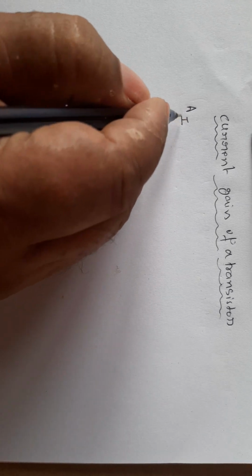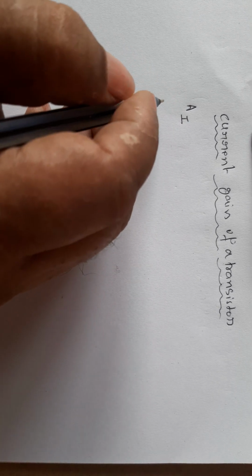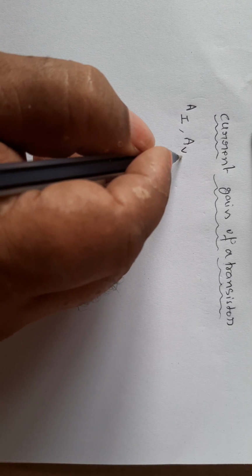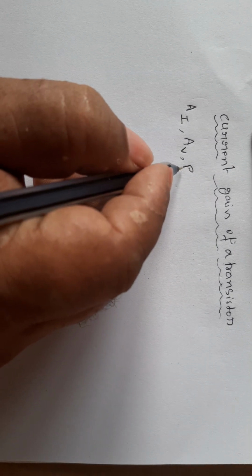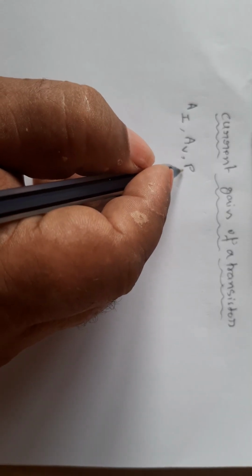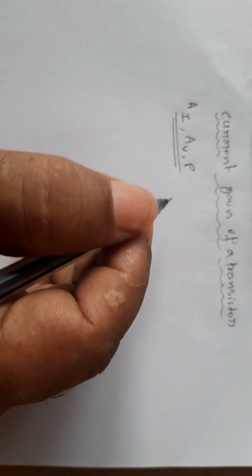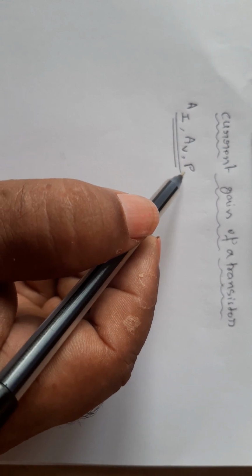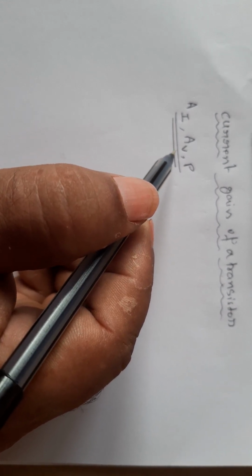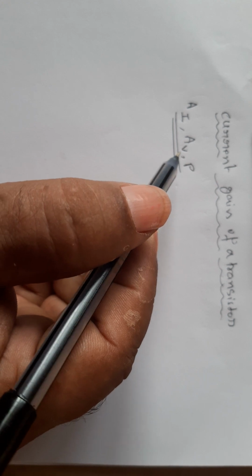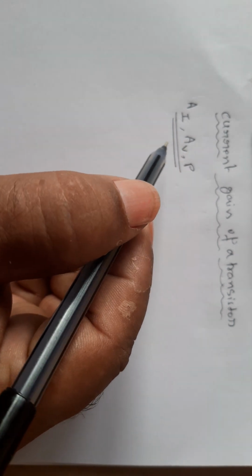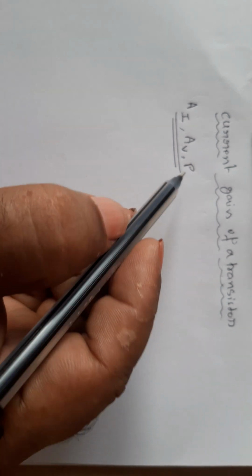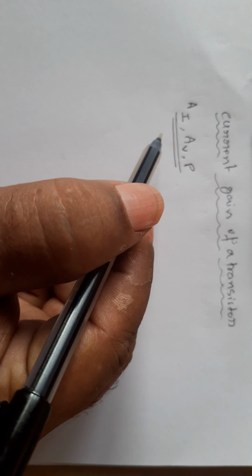A suffix I stands for current gain, and A suffix V stands for voltage gain. P stands for power gain. Therefore, a gain can be anything: current gain, voltage gain, or power gain. All the gains are the ratios of output divided by input. Example, voltage gain: output voltage by input voltage. Power gain: output power by input power. Current gain: output current by input current.